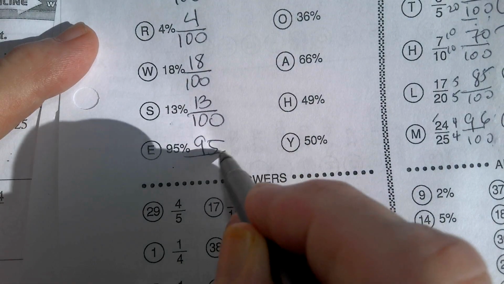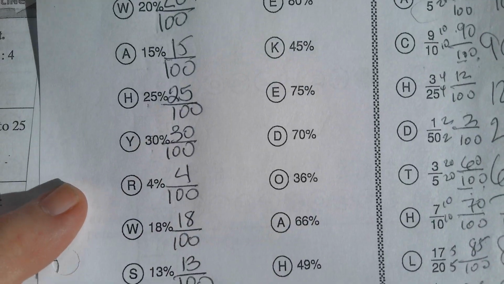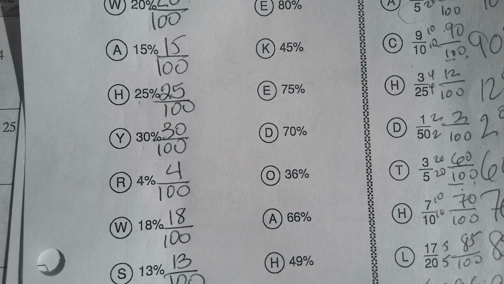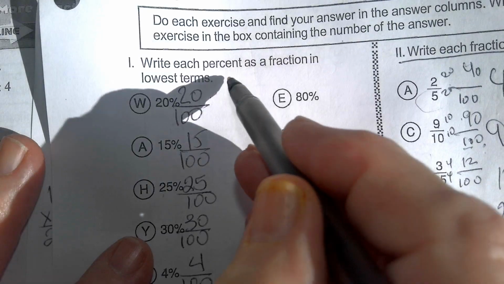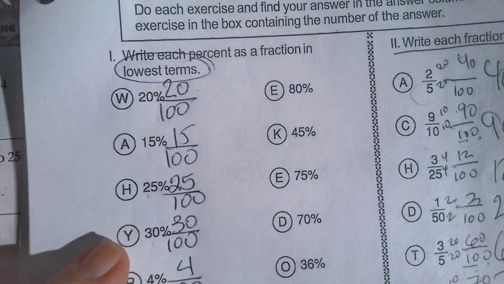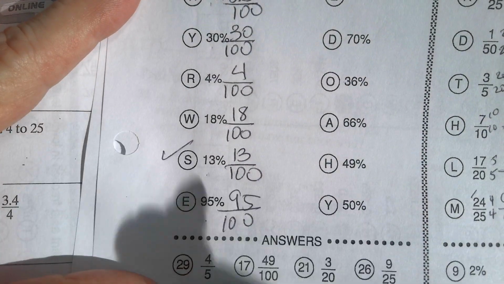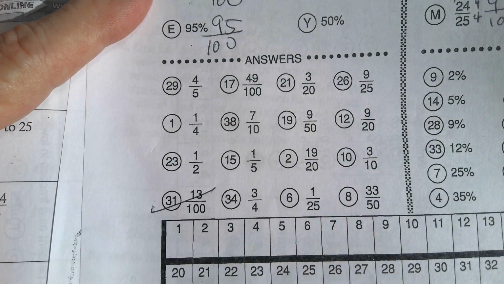What is this one as a fraction? And if you're real smart, you're going to be checking your answers because you're going to find out that only one of these is correct. Only one. Because guess what we haven't done? We haven't put it in lowest terms. So the only one that's in lowest terms is this S, which is the 13 over 100. So that is right here.